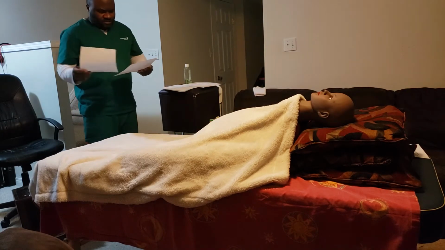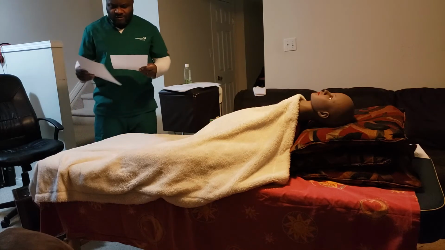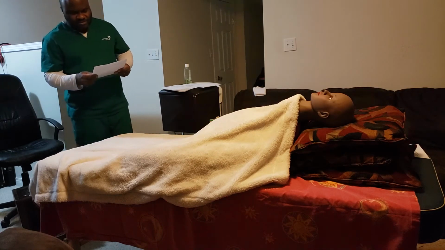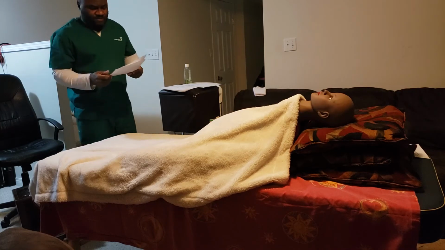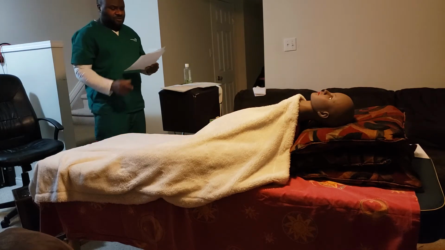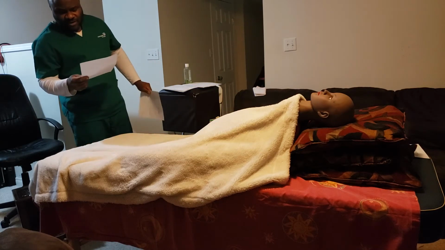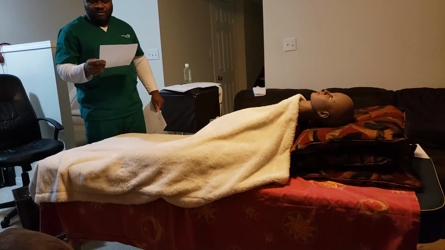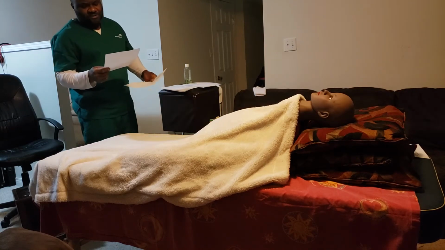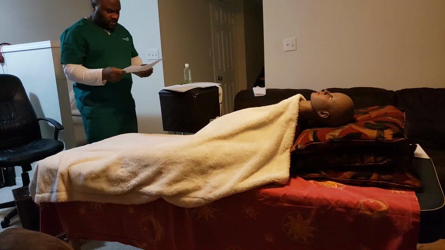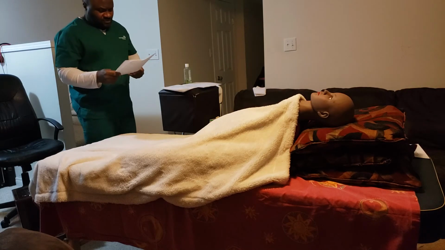So the doctor's order is for the patient Smith Jones, date of birth October 21st, 1981, and the patient ID is 4322. On my MA, I have Smith Jones, date of birth October 21st, 1981, and the patient ID is 4322. So we need to administer.